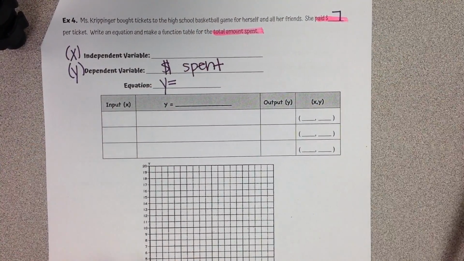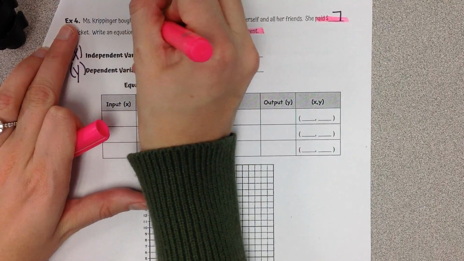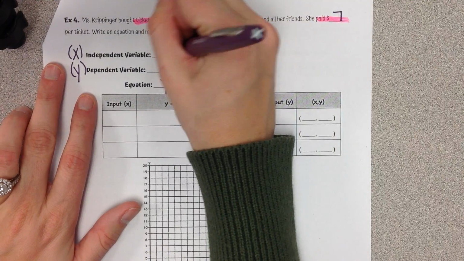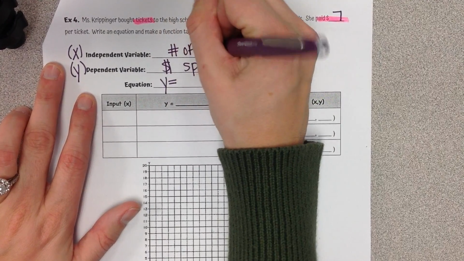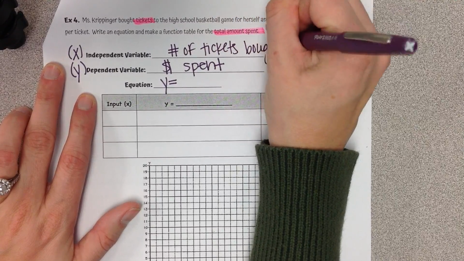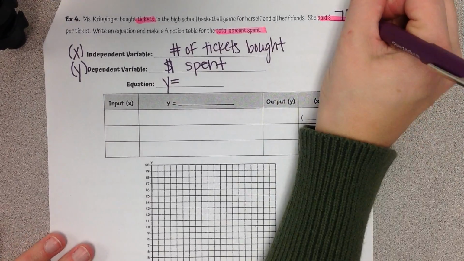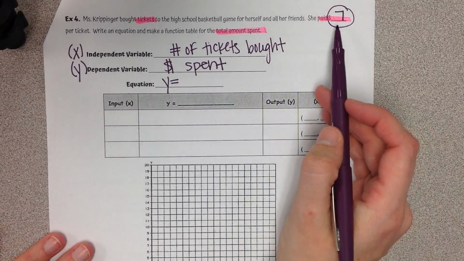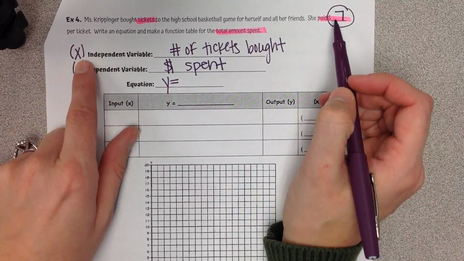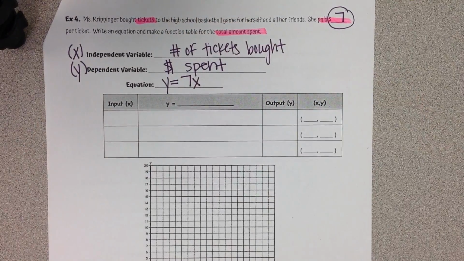Well, what is she spending money on? She's spending money on tickets. So the number of tickets bought is our independent variable. Go back, look for the number given to us in the problem, which is 7. It's $7 per ticket. So 7 times tickets, which is X, so 7X.